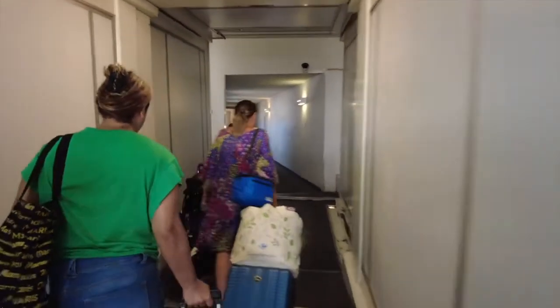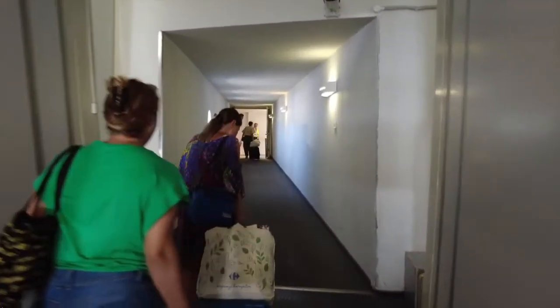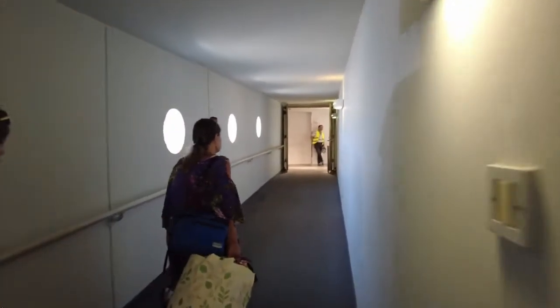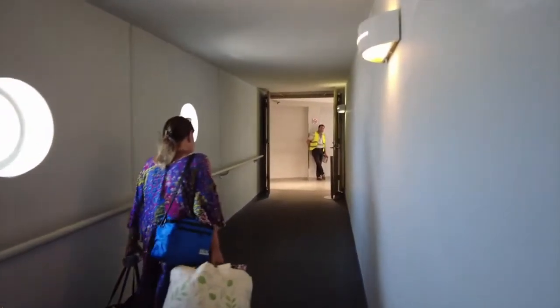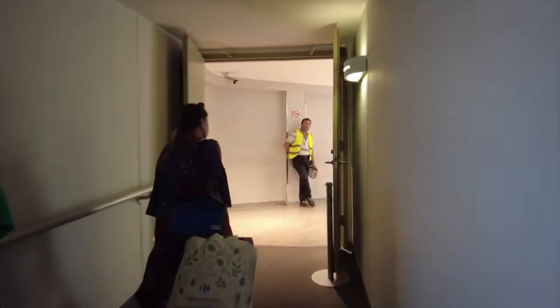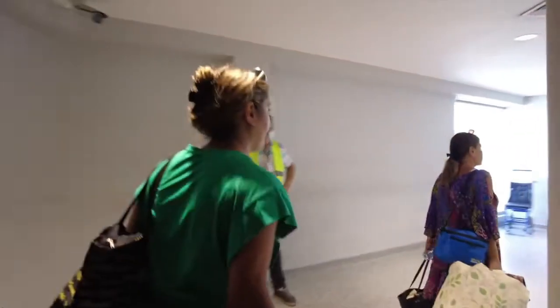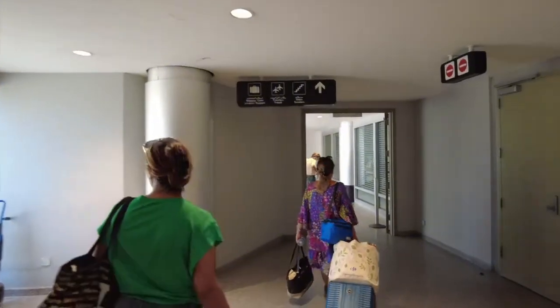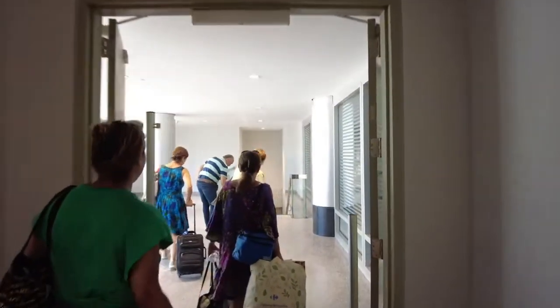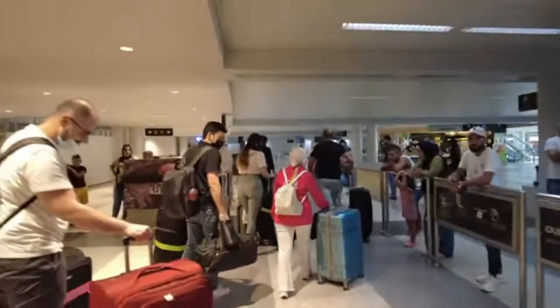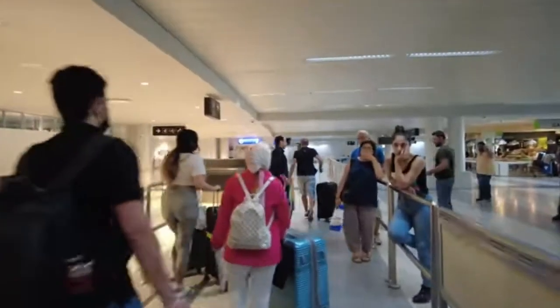We are here in Lebanon. Okay, so I just went through passport control immigration. That took about 3 minutes. Okay, so now we are here at the Lebanon airport. We've gone through customs.